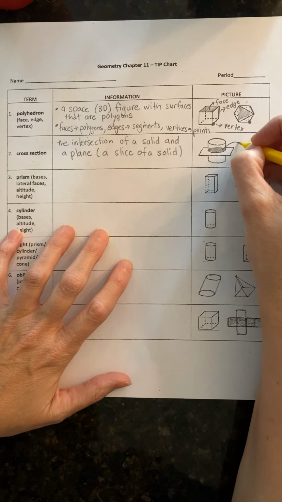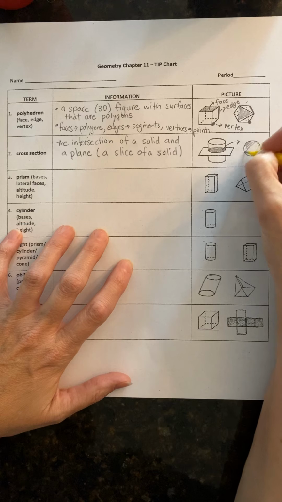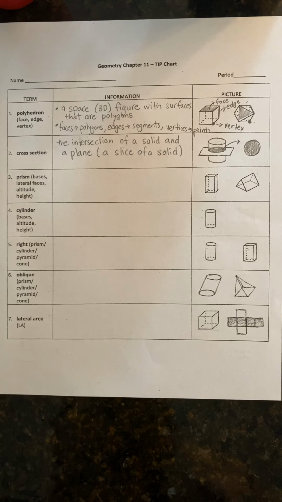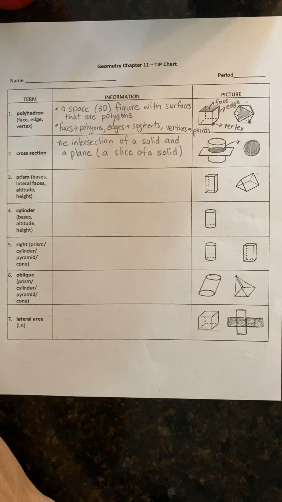So that cross section is a circle, like that. That's that shaded circle. Now that's if you sliced it horizontally. If you sliced it vertically, it would not be a circle. So I want you guys to think about that. What if you sliced a cylinder vertically?